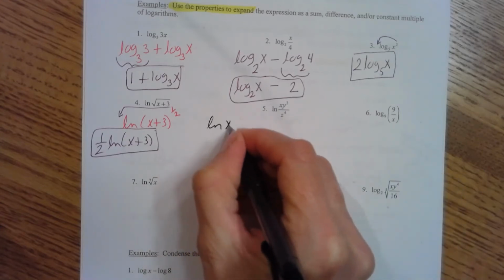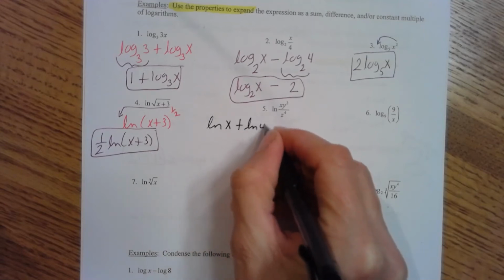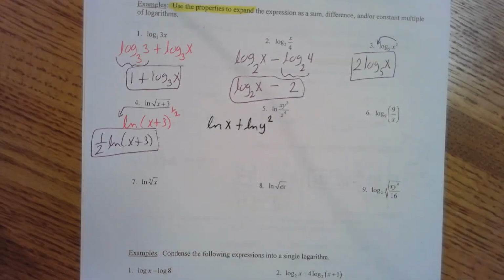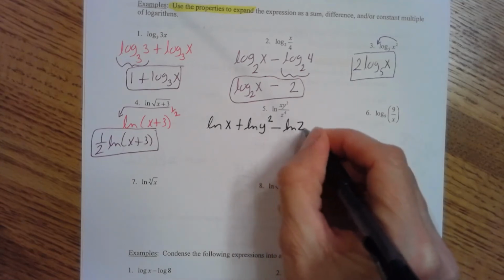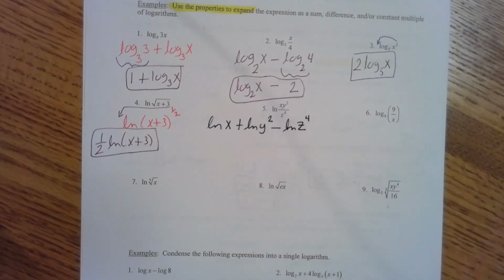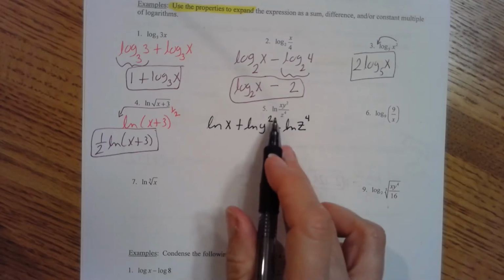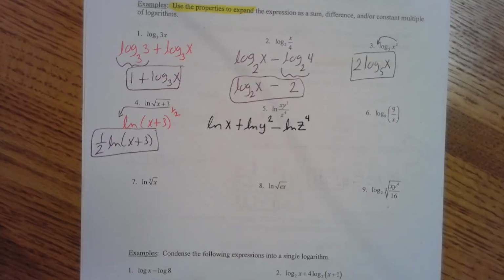So natural log of x plus natural log of y squared. And then division expands into subtraction. So natural log of z to the 4th. When you expand, you want to write multiple logs. So everything that you expand has to have its own log. And this was an ln, so ln has base e, so we have base e for all of these.